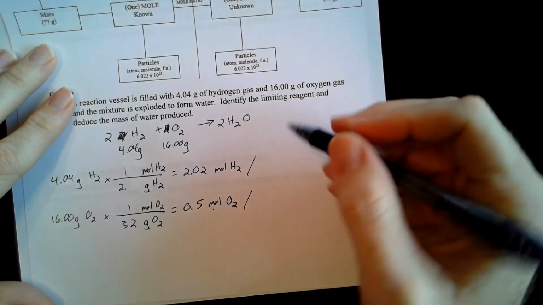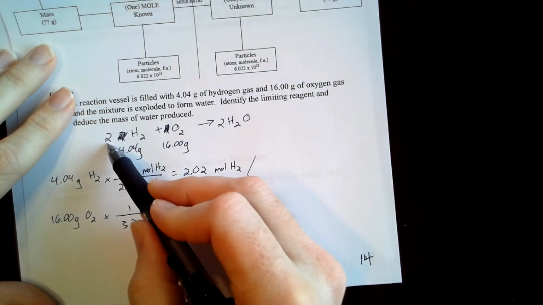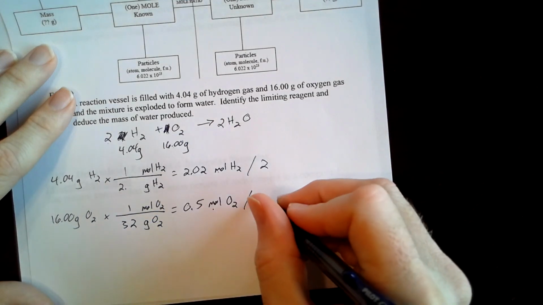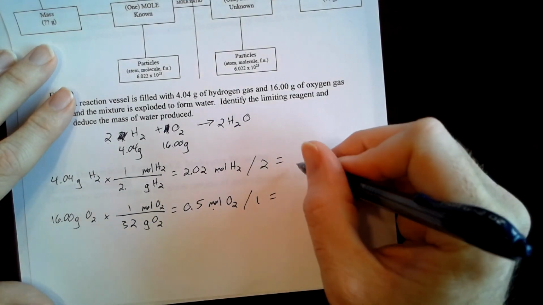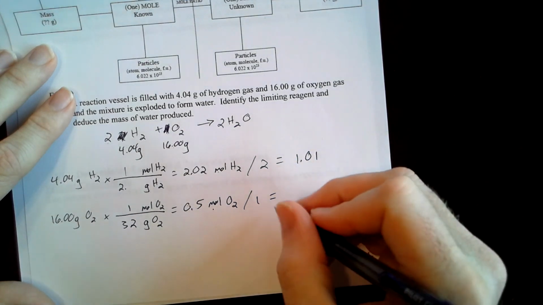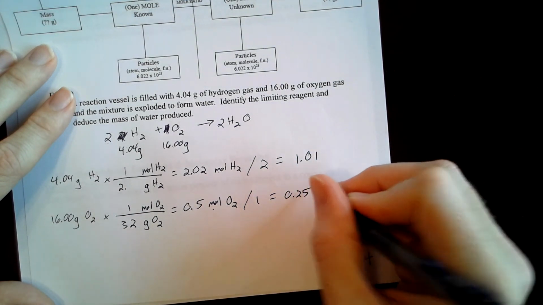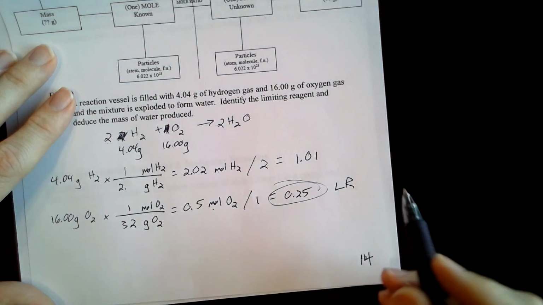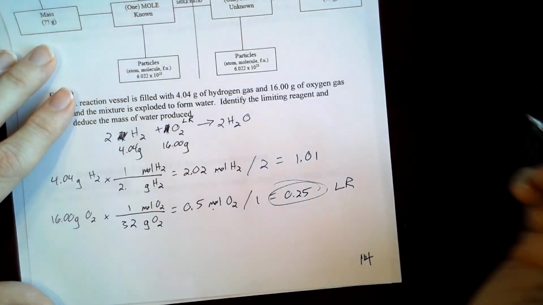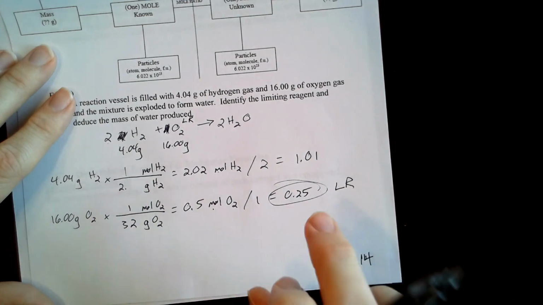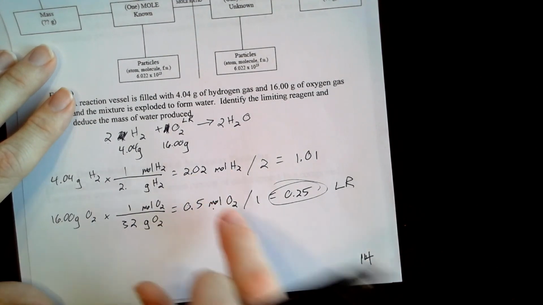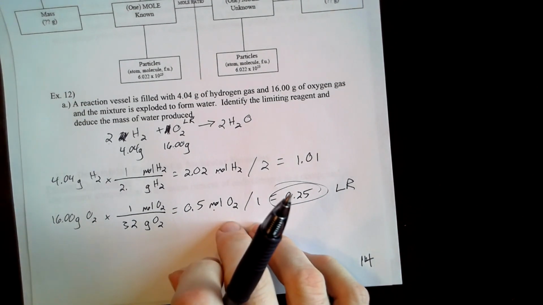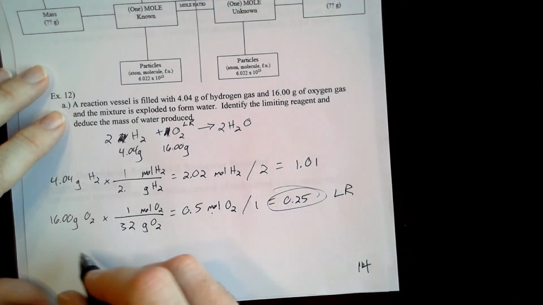Now that we have the number of moles of each reactant, we're going to divide them by their coefficients. Hydrogen's coefficient is 2, and oxygen's coefficient is 1. So that's going to be 1.01, and then 0.25. Whichever one is the lesser value is the limiting reactant. That's the easiest and fastest way for me to do limiting reactant problems on a timed test. Just find the number of moles, divide by the coefficient. The least number is going to be the limiting reactant.